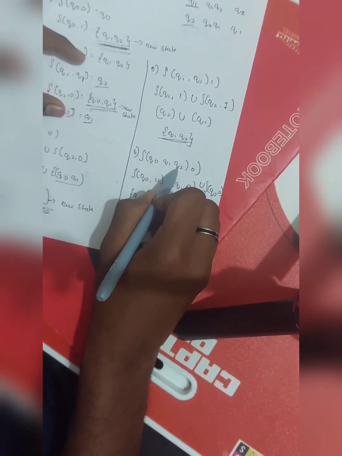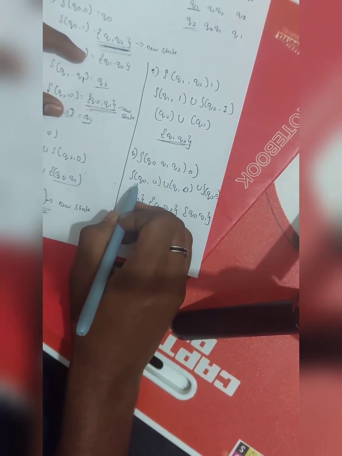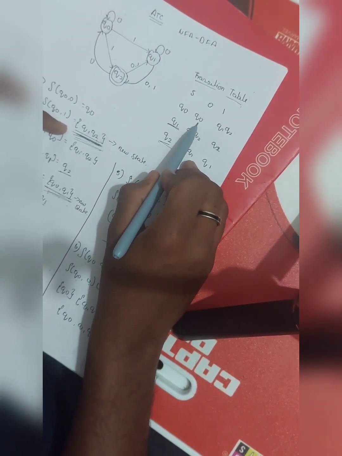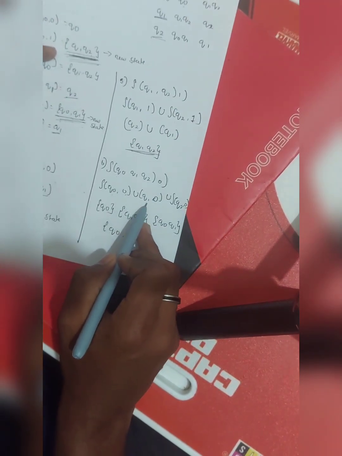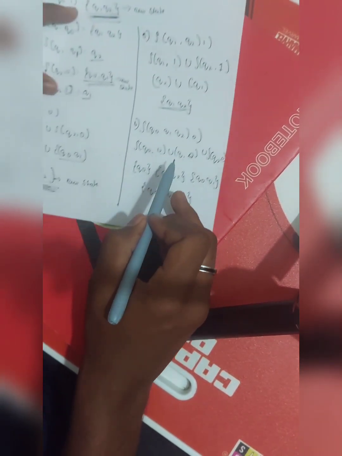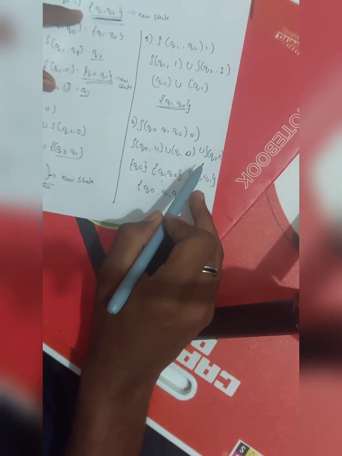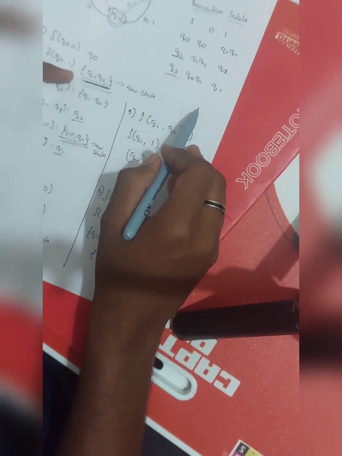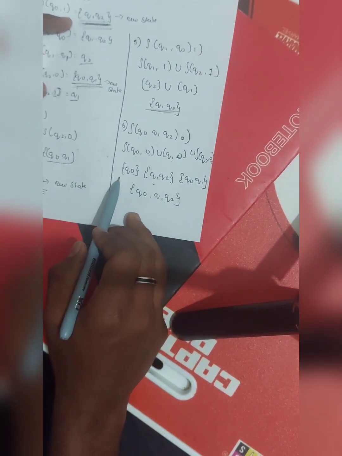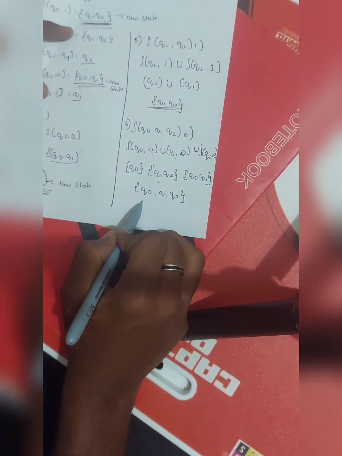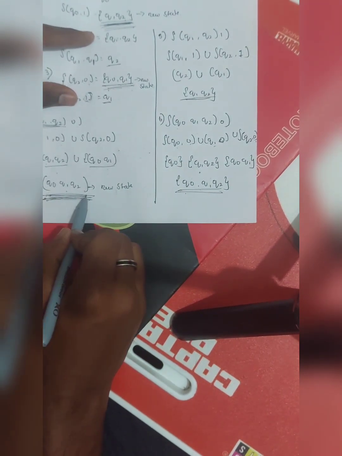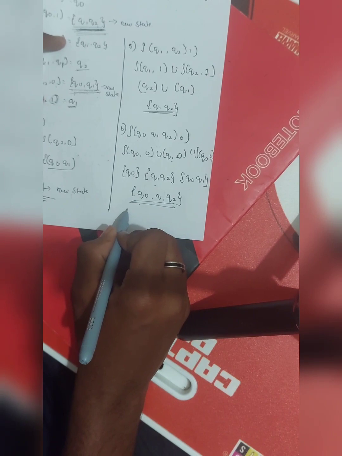Q0, Q1, Q2 with respect to 0. Q0 with respect to 0 is traveling to Q0. Again, Q1 with respect to 0 is traveling to Q1 and Q2. Q2 with respect to 0 is traveling to Q0, Q1. After combining all this, we get Q0, Q1, Q2. Since we have already performed with Q0, Q1, Q2, it will not be considered a new state.